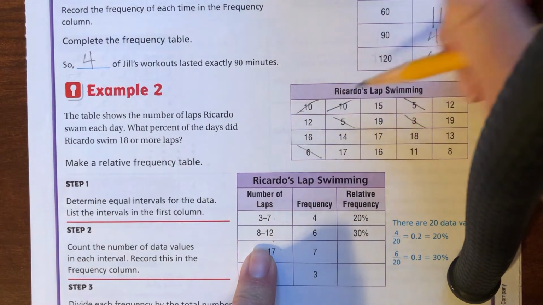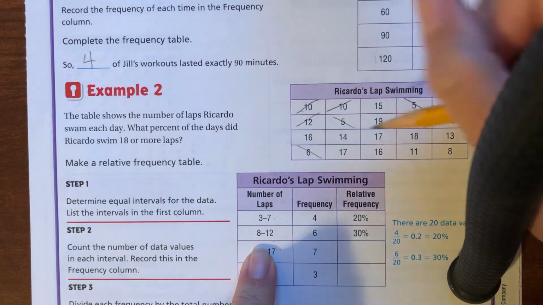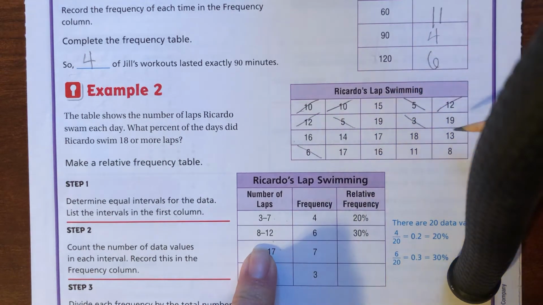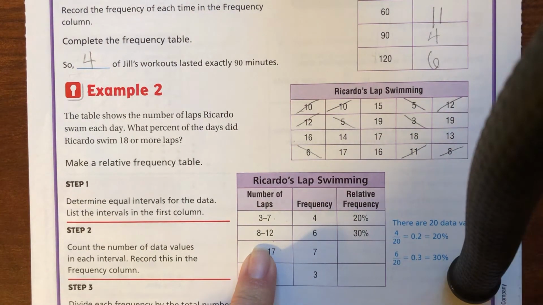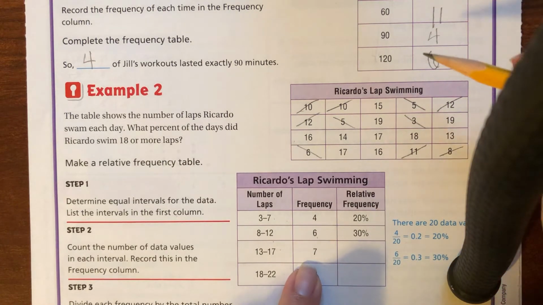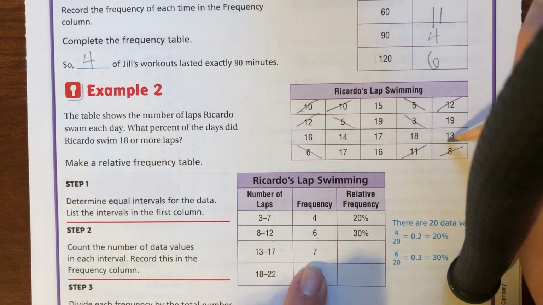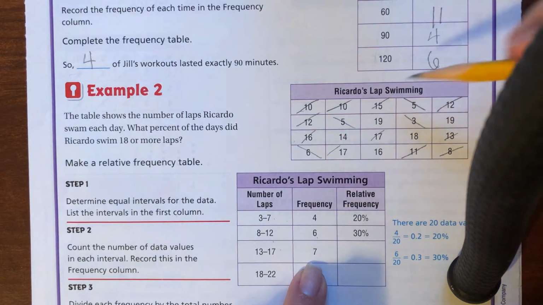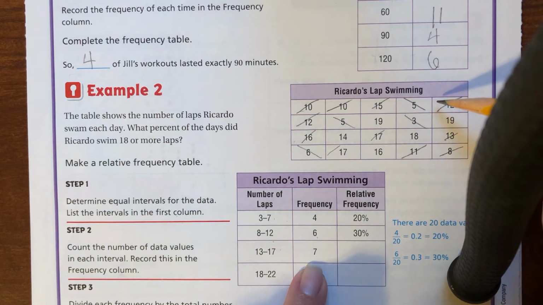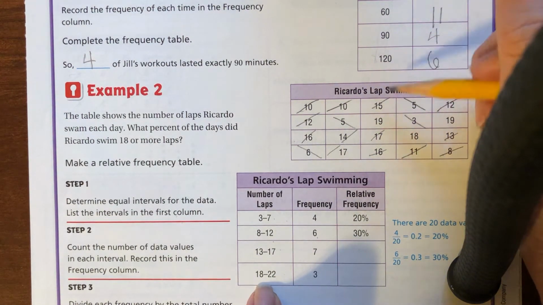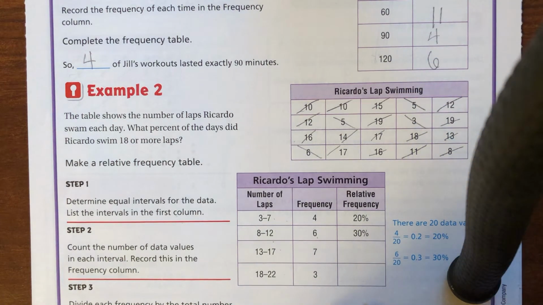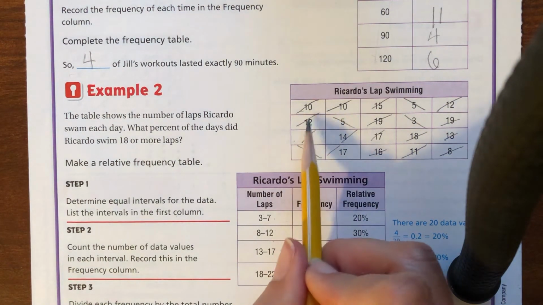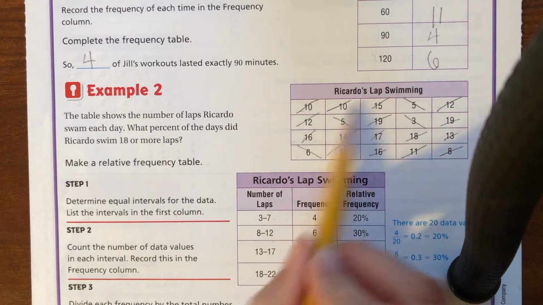So that's 1, 2, 3, 4, 5. Oh, 6, sorry, 6. Okay, here we have 13 to 17. 1, 2, 3, 4, 5, 6, 7. Okay, so there's our 7. 18 to 22: 1, 2, 3. Just 3. Okay, so now we have a total of 4, 5... so we have a total of 20 data points.